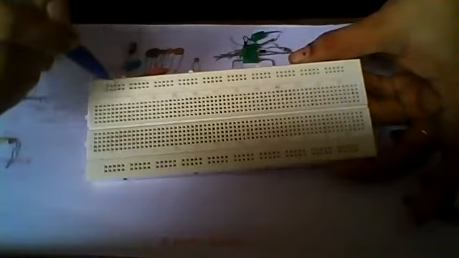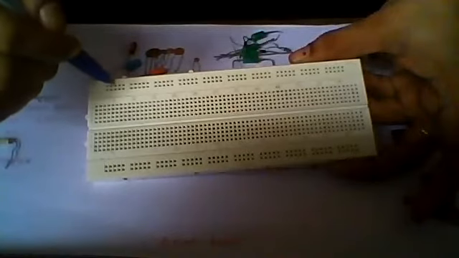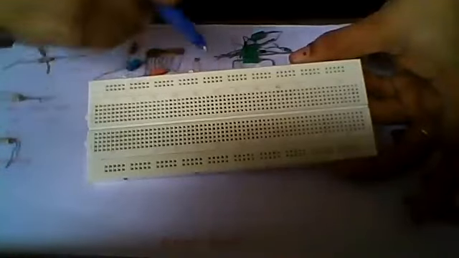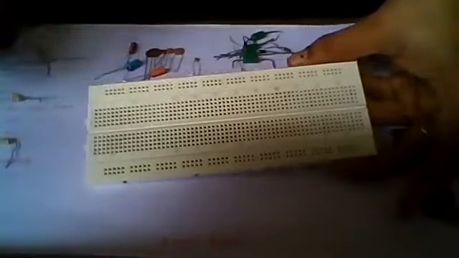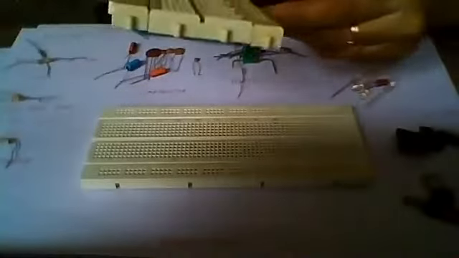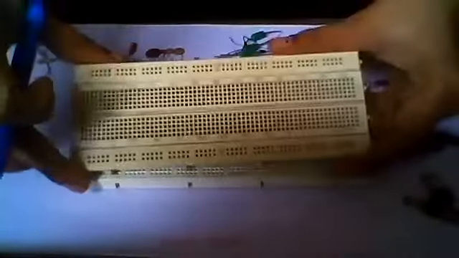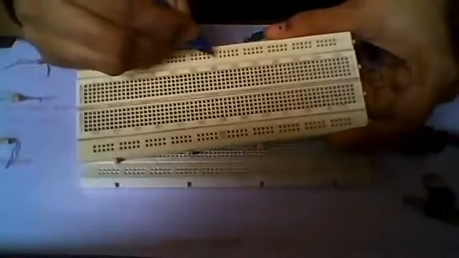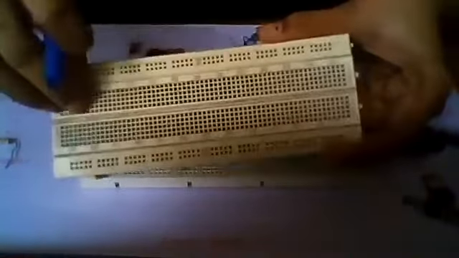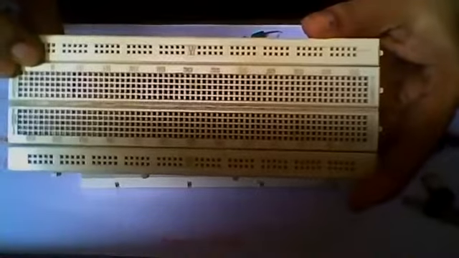So there are 2 rows here. You can connect it horizontally. You have internal connection with these points up to this middle section. Some breadboards have a separation like this. You can see here a marking. Can you see a marking here?